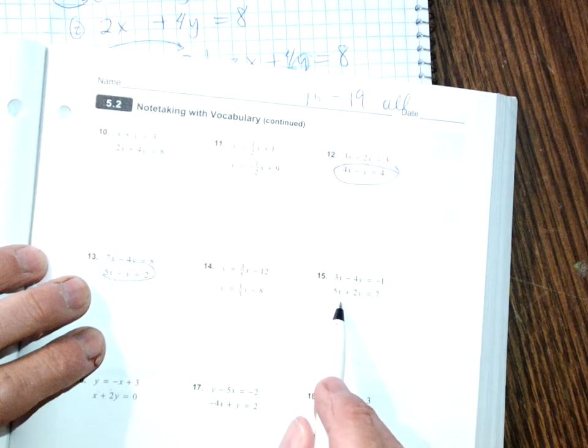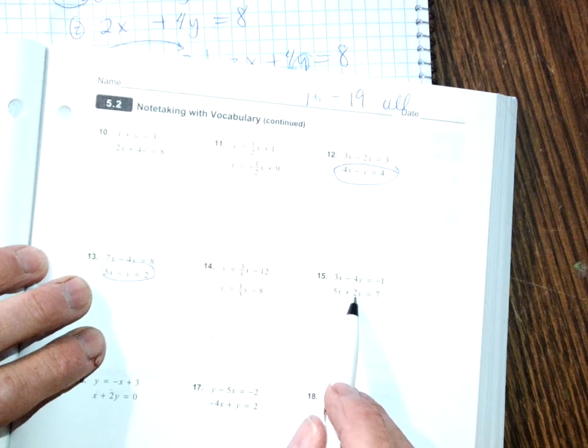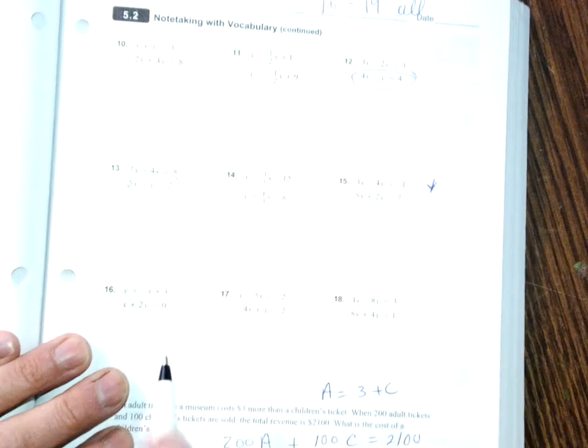15 is going to take a little bit of work. I would probably solve for maybe y here. 15 is a little bit harder. 15 is probably the hardest one. I'll put a star there. That's the hard one. 16 is easy.